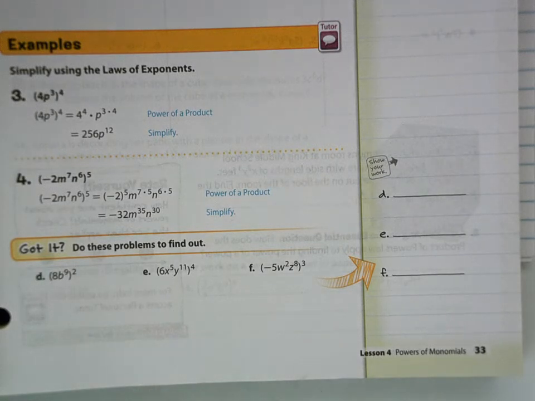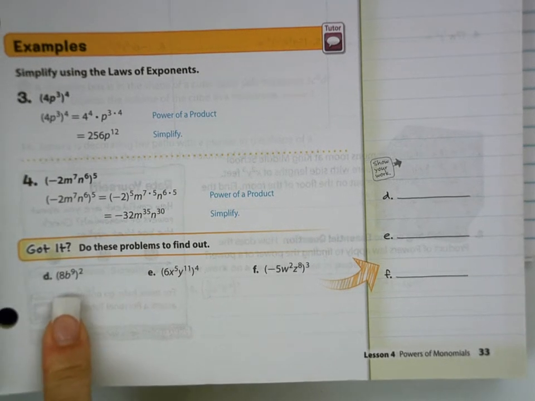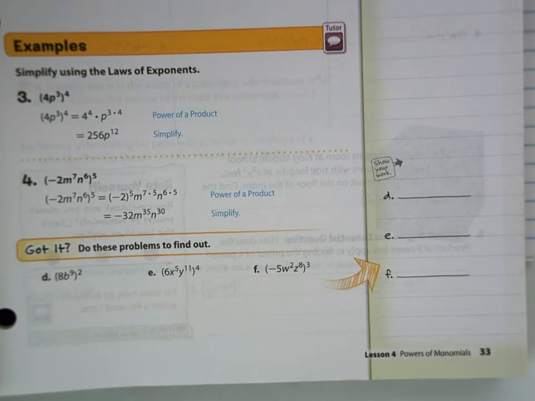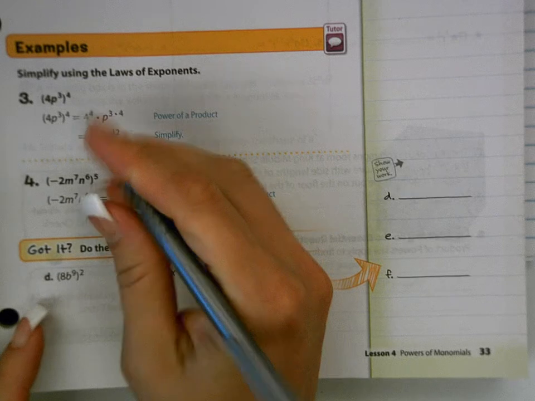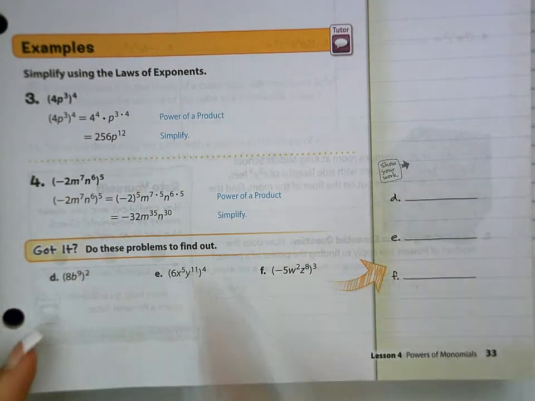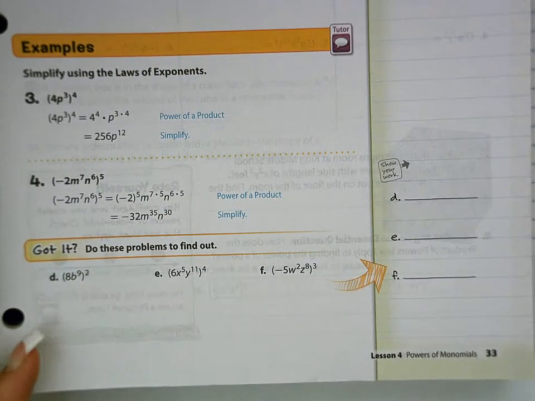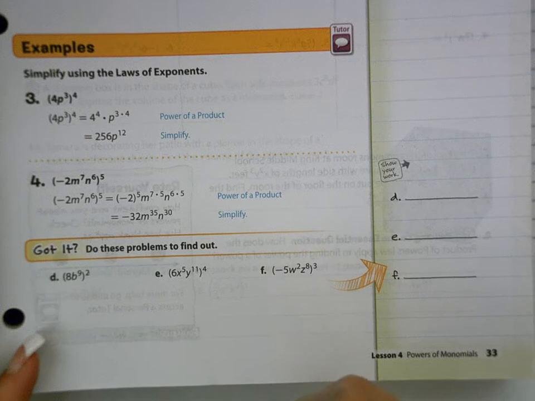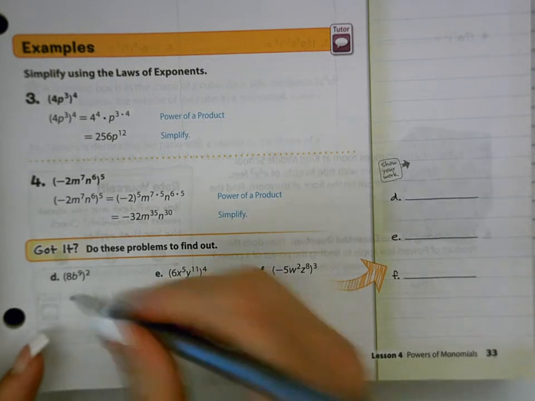Okay, so let's look at D. What did we get for D, please? What did you get for the D equation? First off, what did you start by doing? What do I do with this 2? What do you do with this 2? Just let it hang out there?